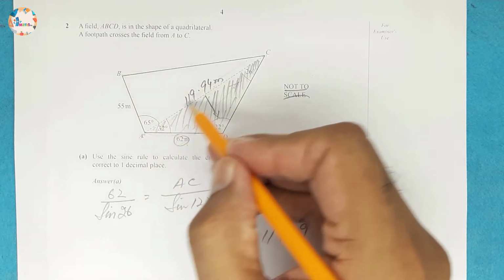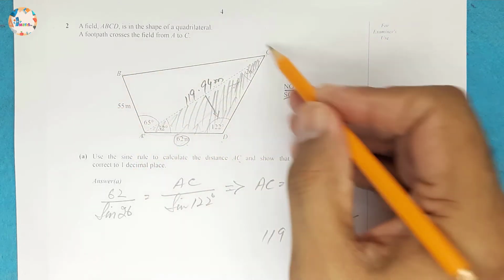Now we have to find it for the unshaded part also, BAC, because the total field is this one.